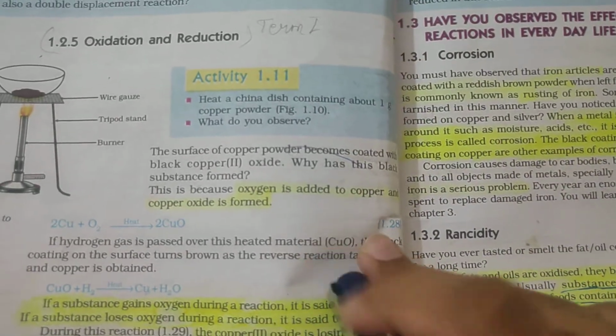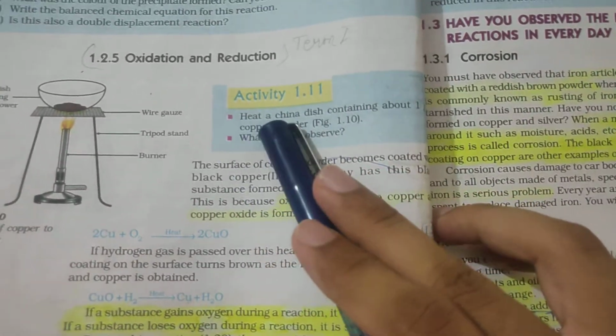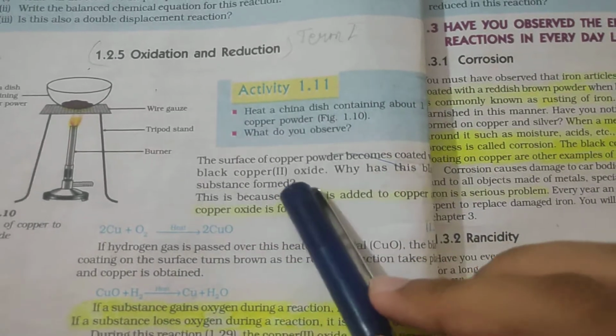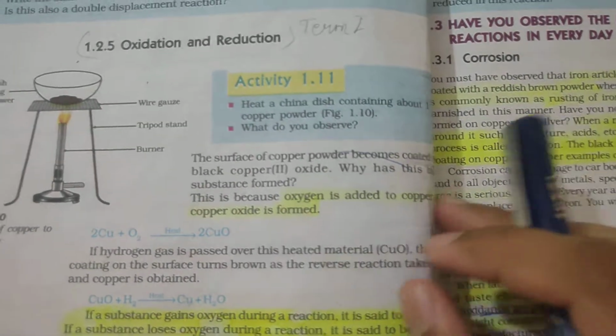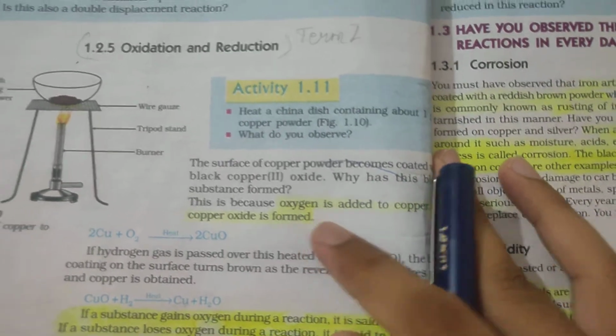Now why has this black substance formed? Due to the addition of oxygen. Previously there was only copper powder, there was no oxide, right? So there was no oxygen, there was only copper. Now this has become copper oxide due to the addition of oxygen in it. This is because oxygen is added to copper and copper oxide is formed.